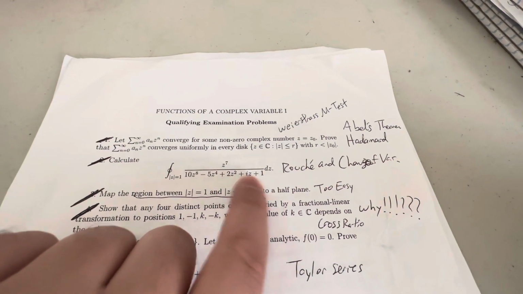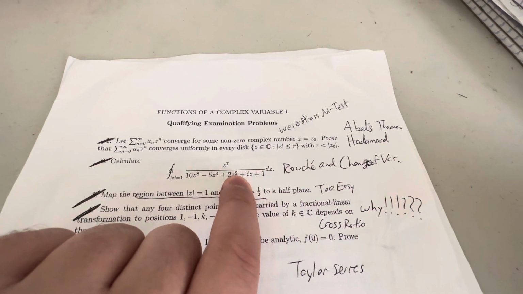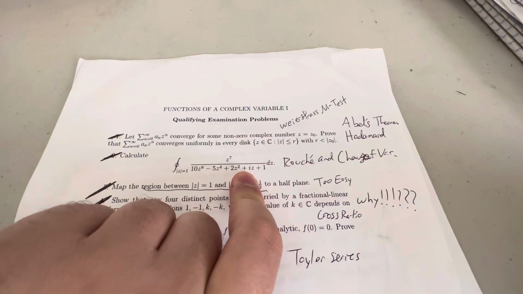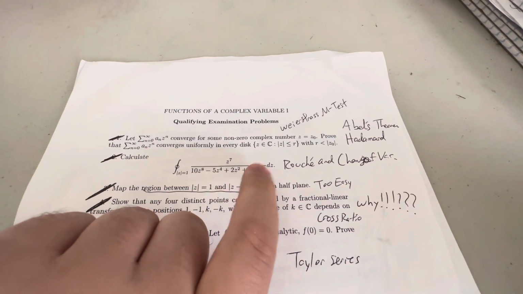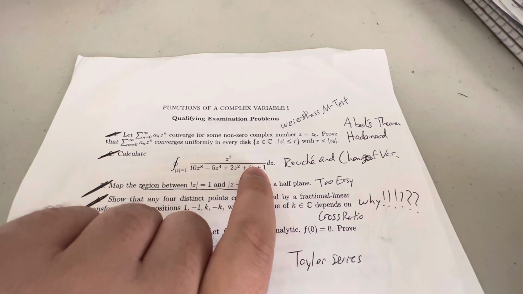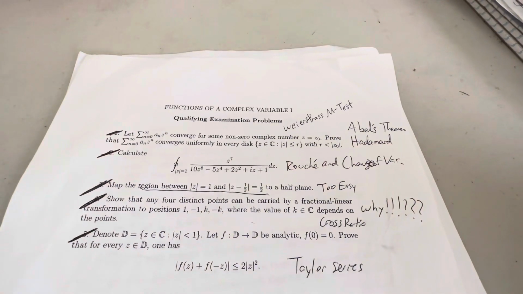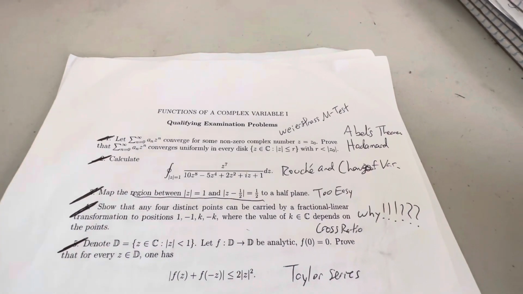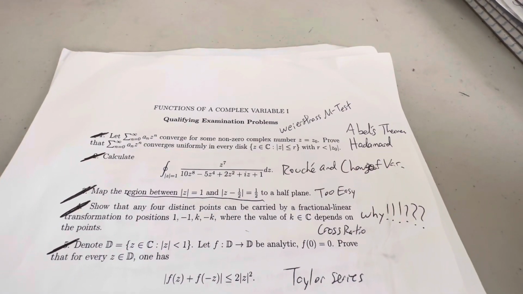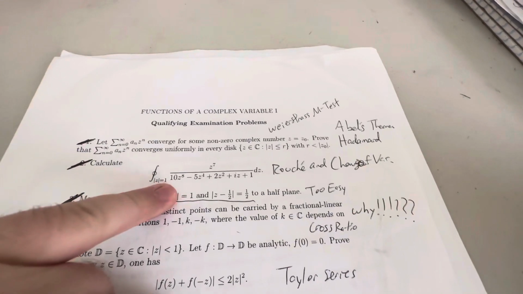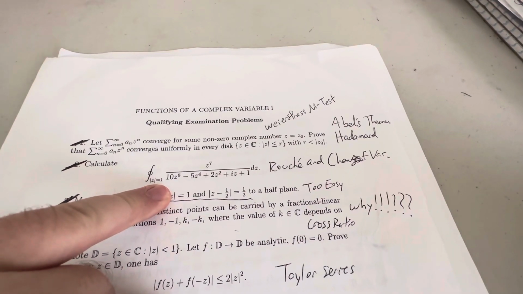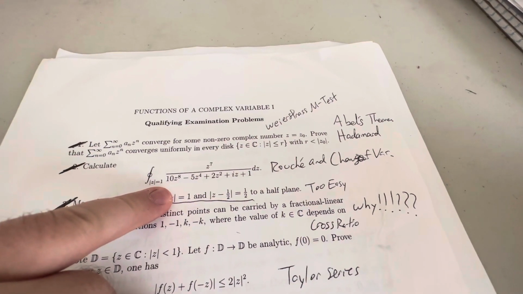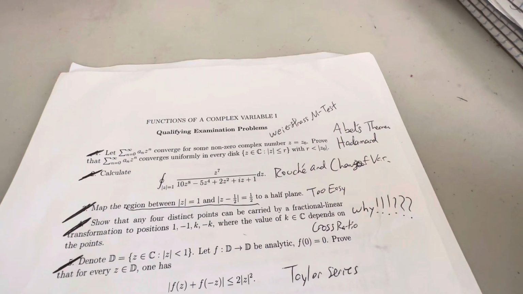So what you want to use is Rouché's theorem. Actually, you need to do a change of variables first. So you need to do a change of variables, and then you need to essentially factor the denominator and apply Rouché's theorem. After you apply Rouché's theorem, you'll show that one of the factors does not have a 0 inside this circle, which means that you need to use residue theory is what I'm trying to say.